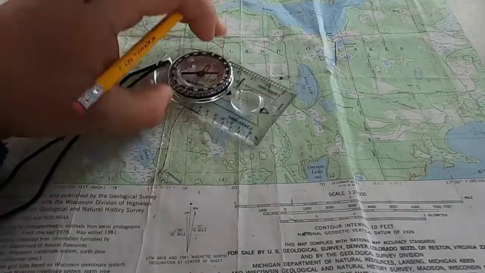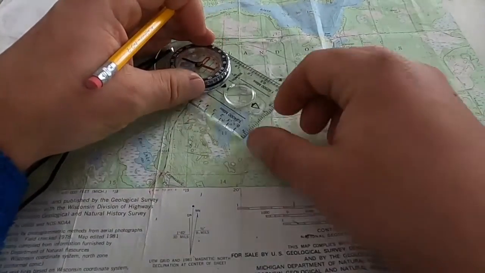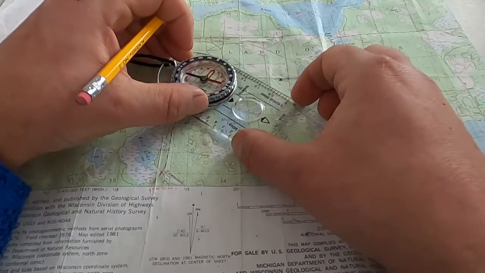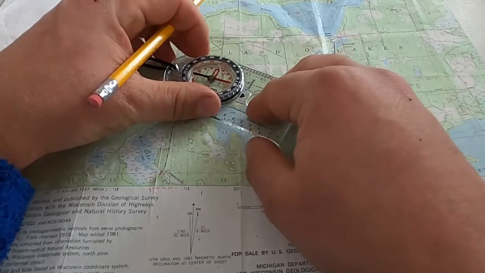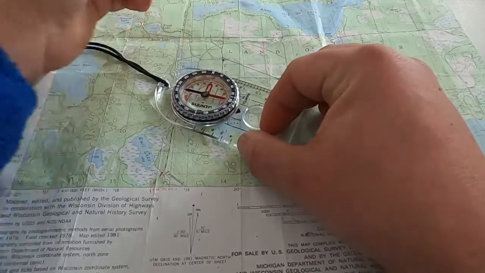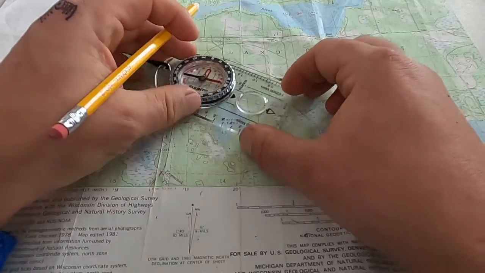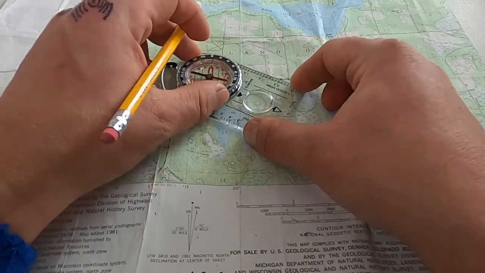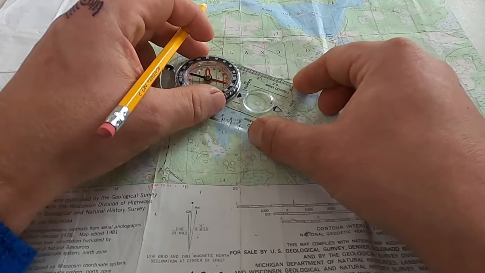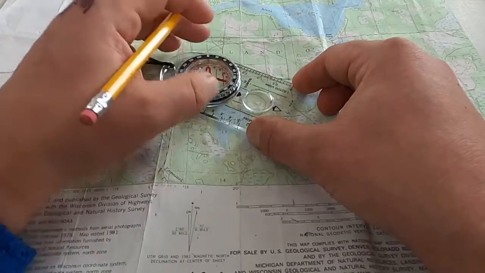So, as the crow flies, I'll measure my bearing for what I'm going to travel. So that's 100 degrees is what I've just measured there.